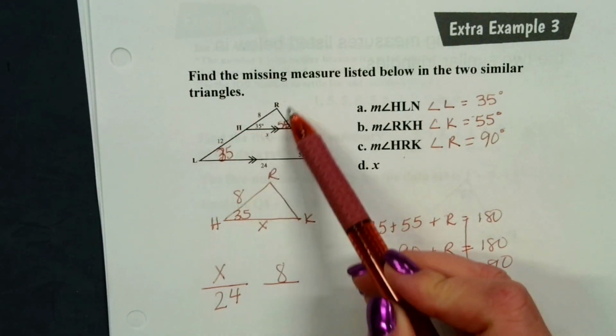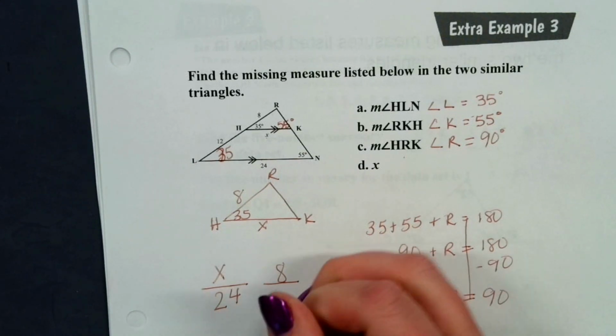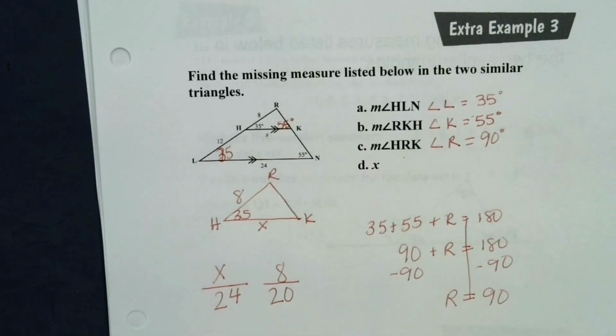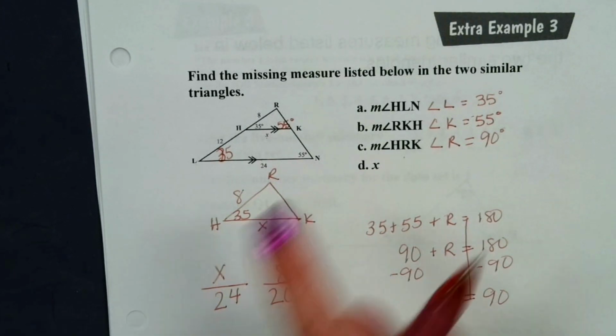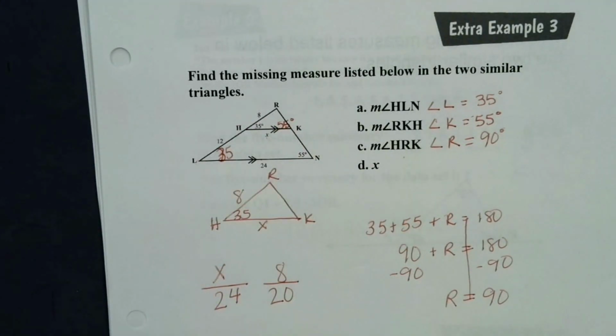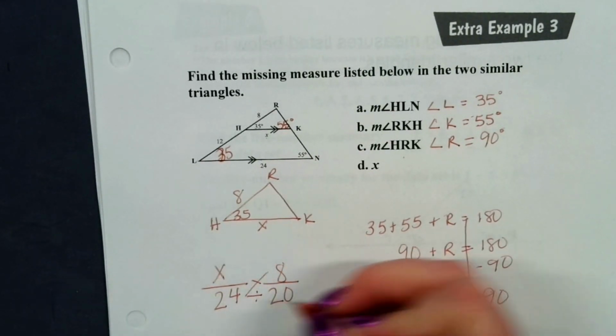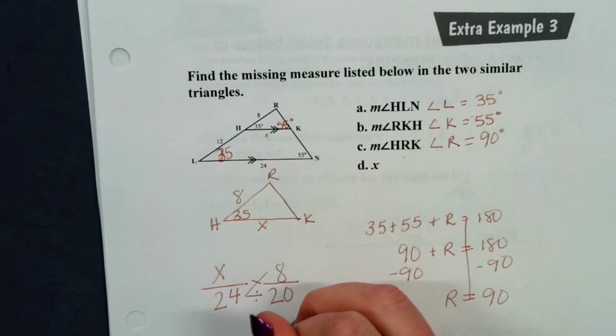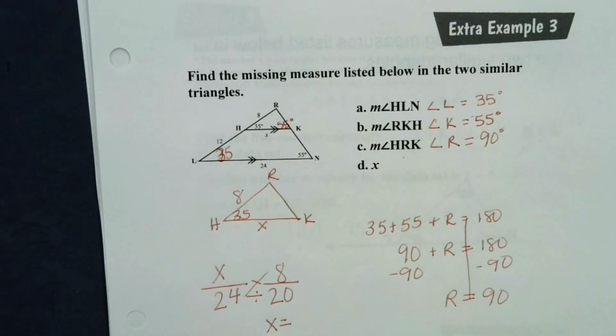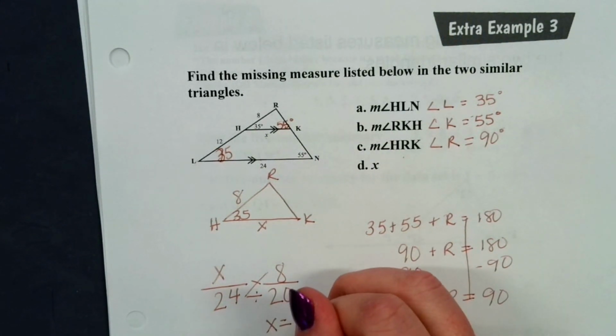So how much is it all together? 20. That's the part most people mess up, is not adding those two together. Now I can cross multiply, divide, x equals 9.6.